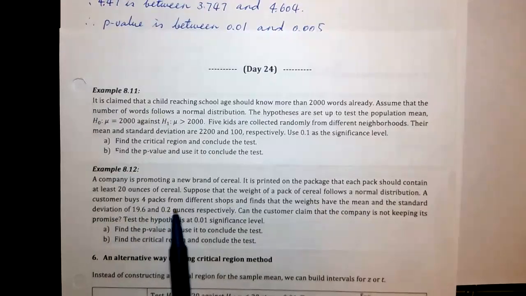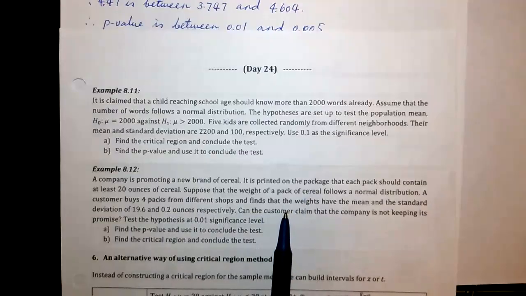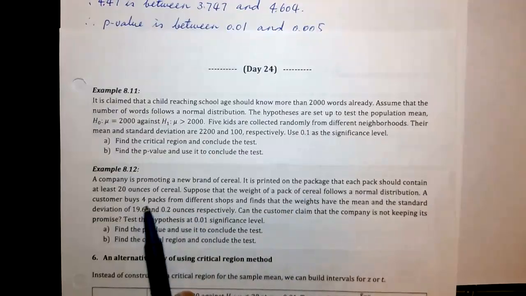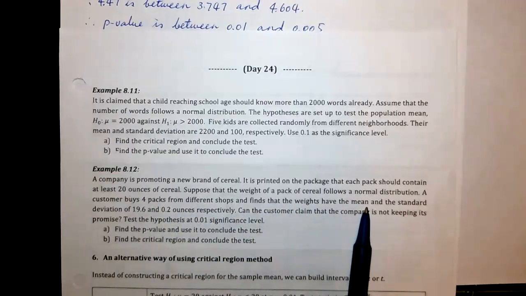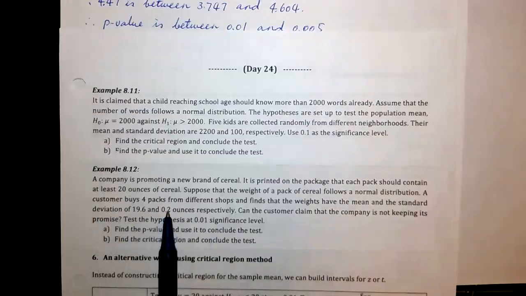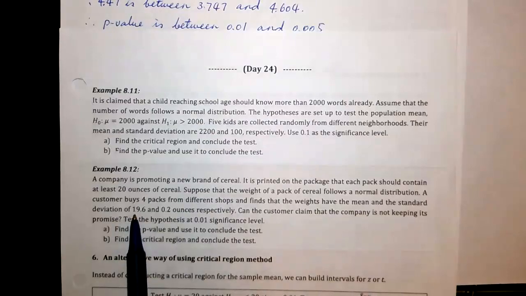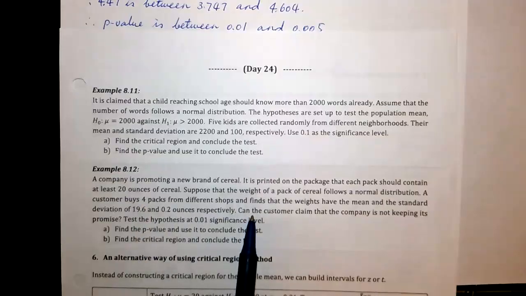A customer buys 4 packs and he wants to test whether the claim is true. These 4 packs have the mean weight and the standard deviation of this and that. Please agree with me that this is very clear, that this is the mean of the 4 packs and this is the standard deviation of the 4 packs, right? These are not whatever the company claims, right? This is from the random sample.